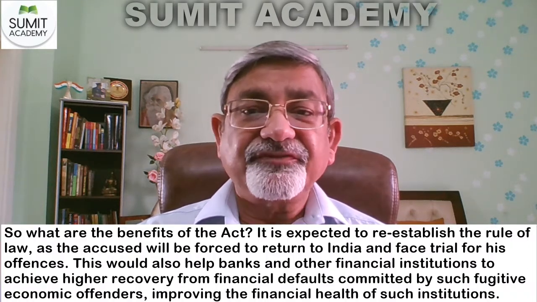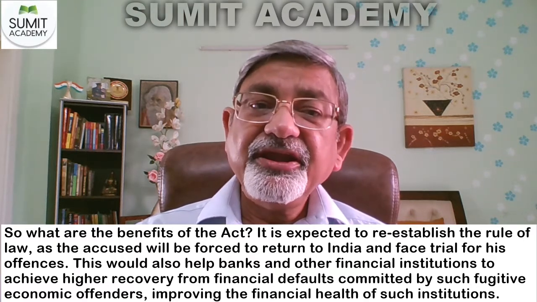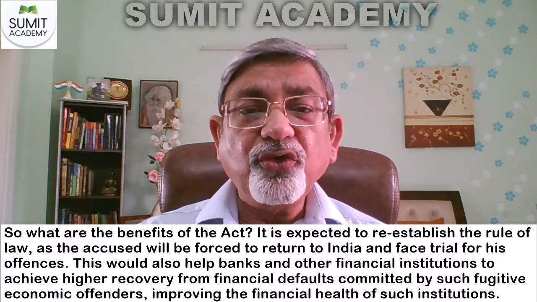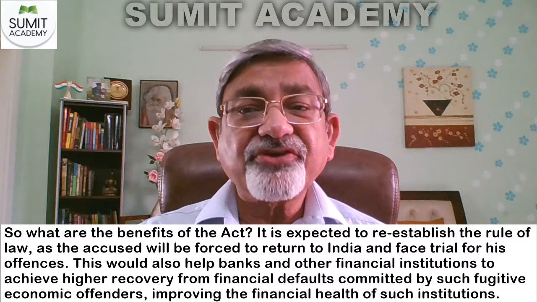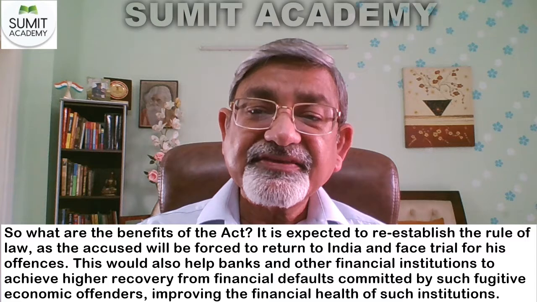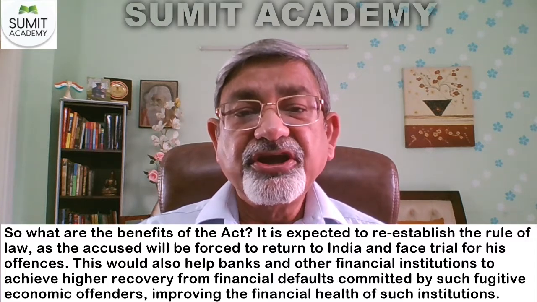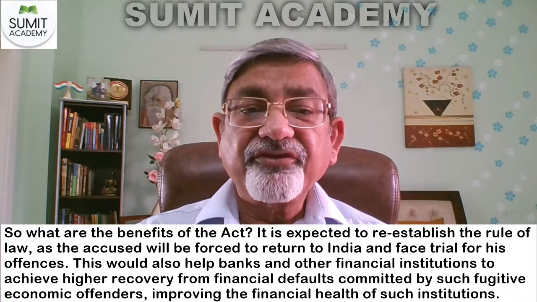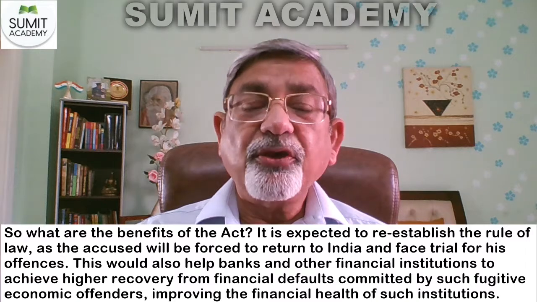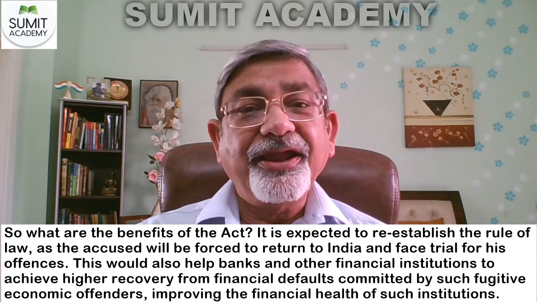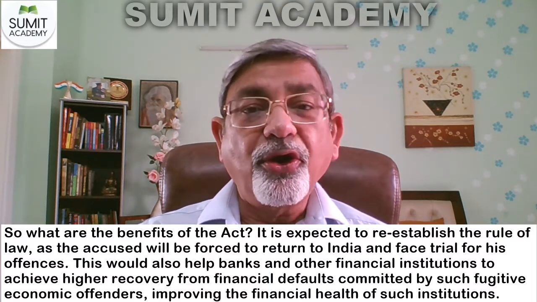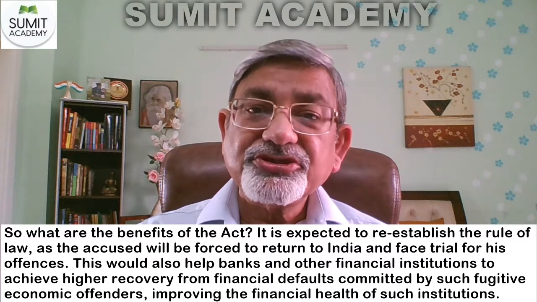So what are the benefits of the Act? It is expected to re-establish the rule of law, as the accused will be forced to return to India and face trial for his offences. This would also help banks and other financial institutions to achieve higher recovery from financial defaults committed by such fugitive economic offenders. And all this will hopefully improve the financial health of such financial institutions.